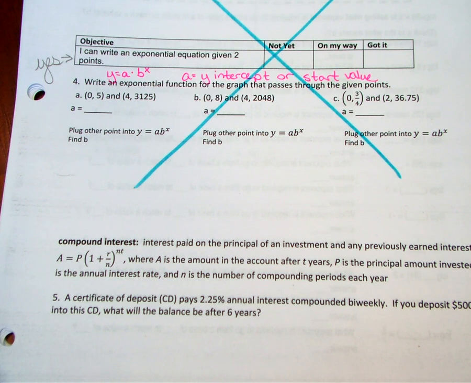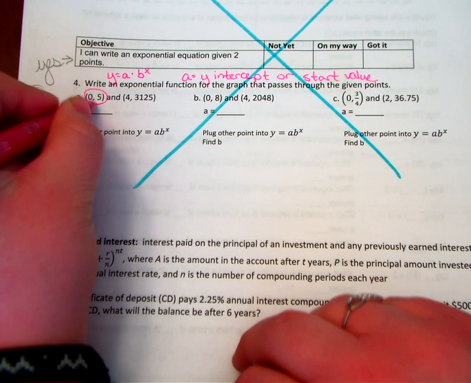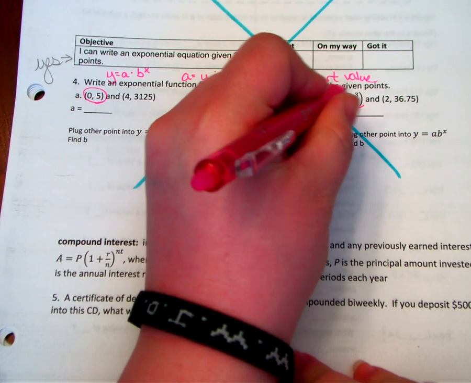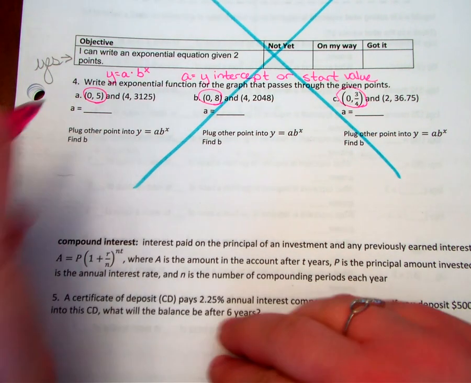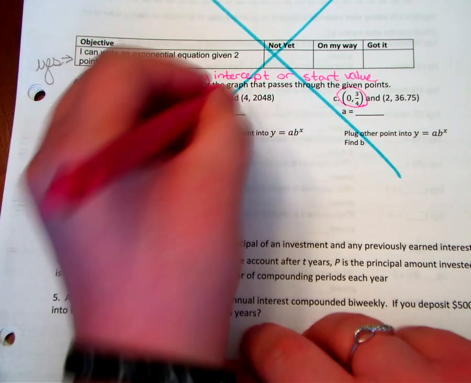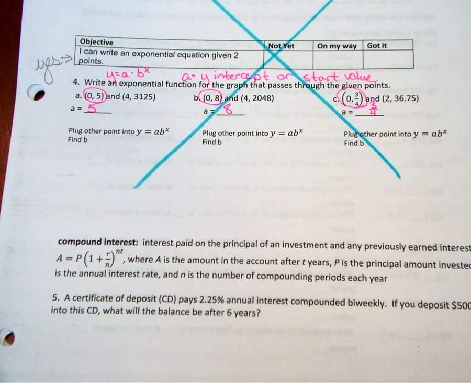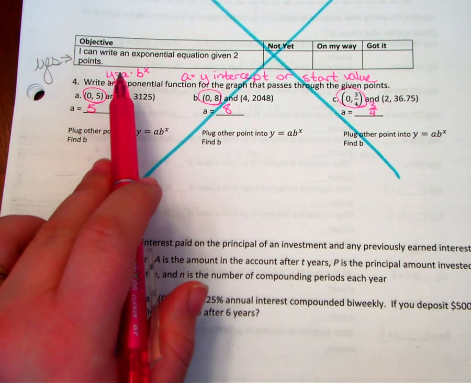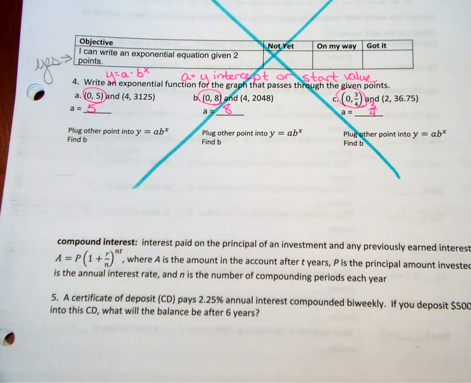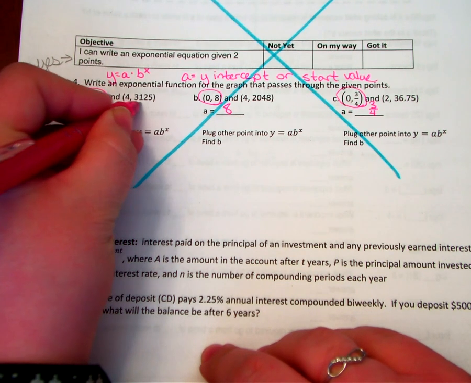Now, the reason why I say the a value is so important is because in each of these problems, we were given the y-intercept. That means that automatically we should be able to go through and list what the a value is. A in this case is 5. A here is 8. A is 3/4. Then we are going to figure out what the b value is, because we need to be able to figure out a and we need to be able to figure out b in order to write a function. So b in this case would come from plugging in this for x and this for y.